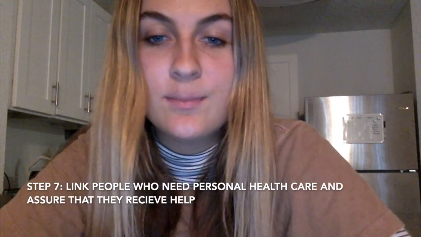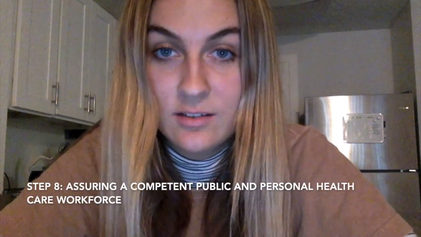The seventh step in the process is finding the people that need these personal healthcare services or that are affected by this healthcare problem and ensuring that they get healthcare. This involves step 8, which is making sure that there are competent personal healthcare workers involved. These two steps go in tandem with each other, making sure that the people that need the healthcare get access to it in some way, whether it be through nonprofit organizations or through the formal healthcare system, whatever that may take. It's just making sure that everyone that needs healthcare gets it.